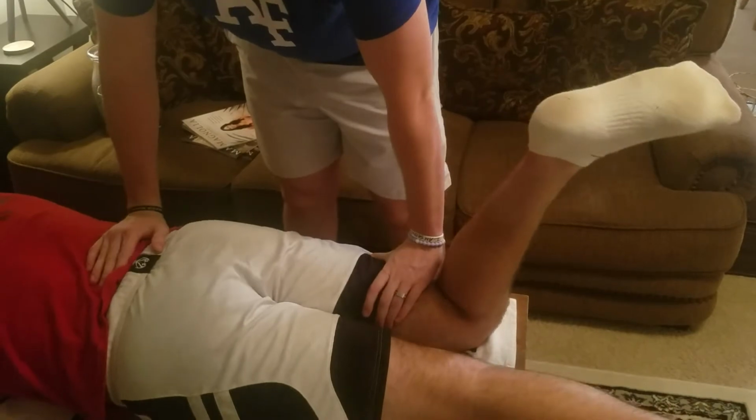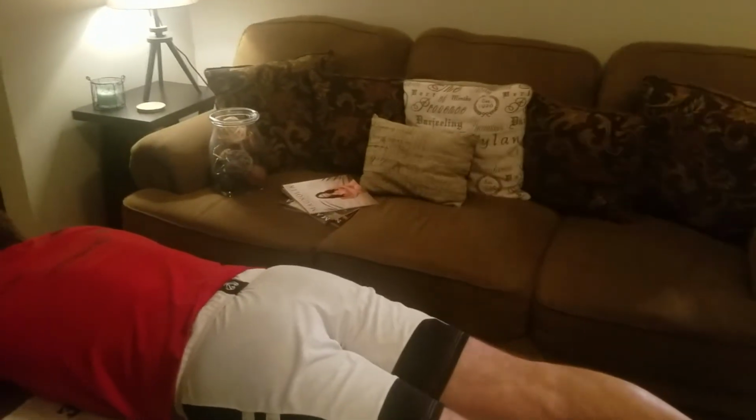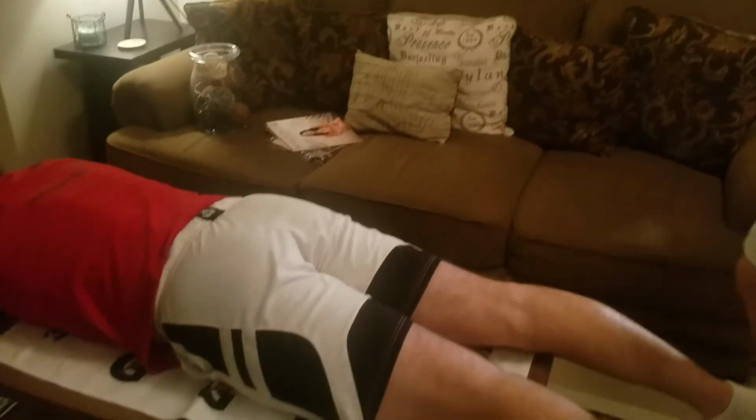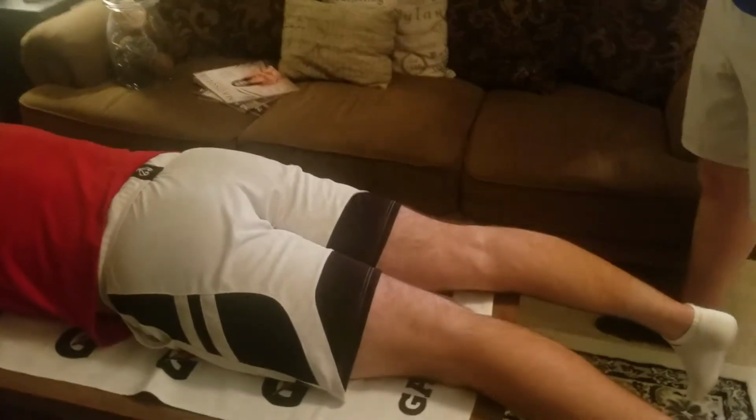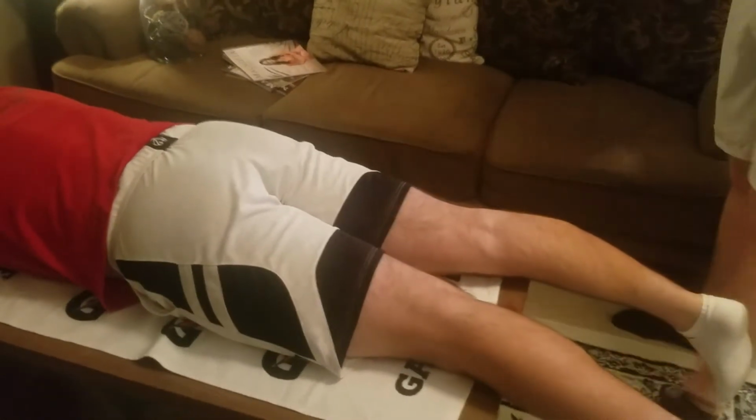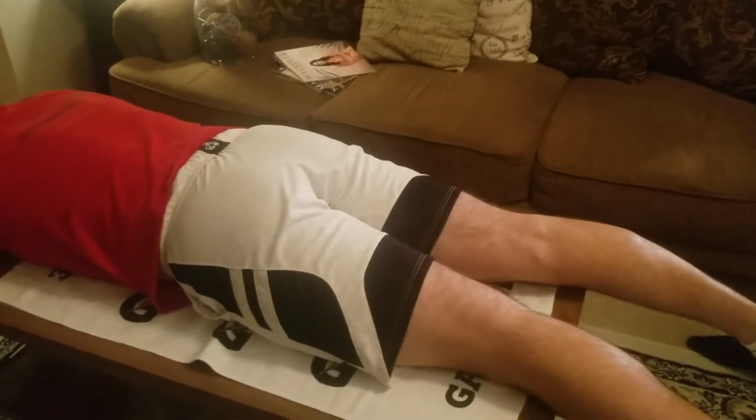Okay, and then try and lift your leg up. So the next gluteal muscle is the gluteus medius. This one's on the superior ilium. That's where it originates, and it inserts on the greater trochanter there.